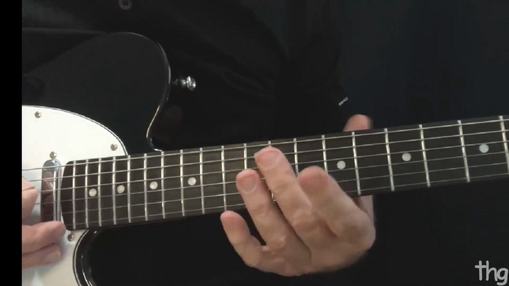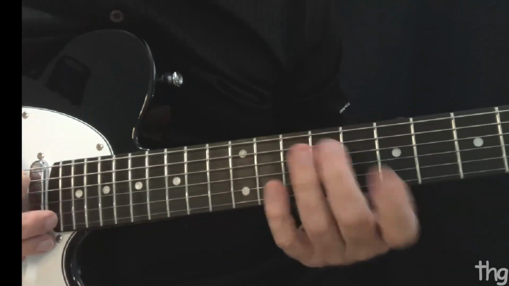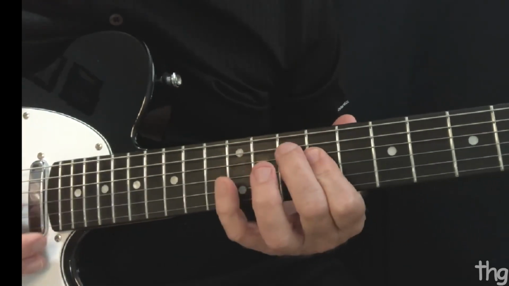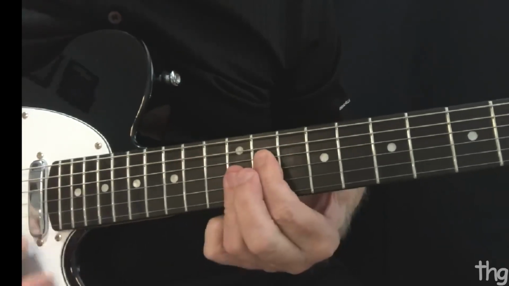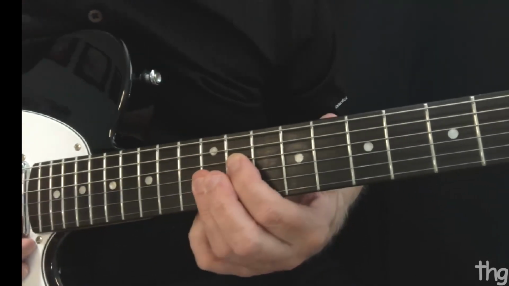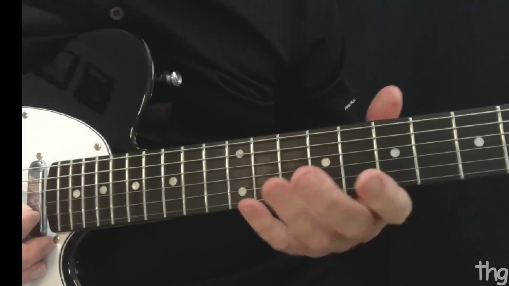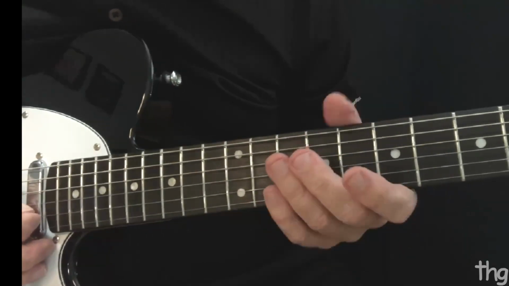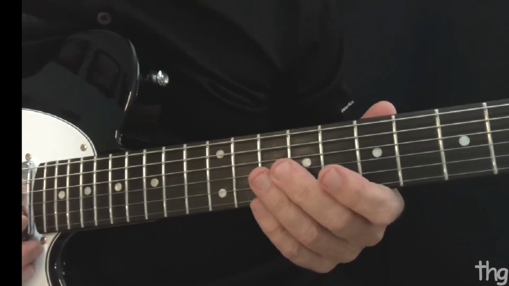Now there are more than one position for this. You can find your own comfort zone. Of course, we should know these ascending and descending, as they are wonderful improvisational motifs.